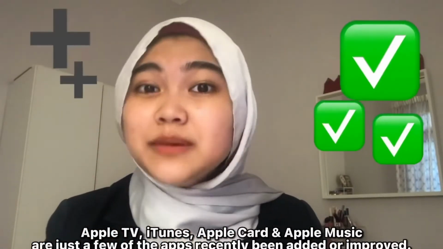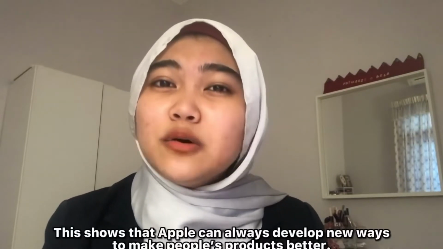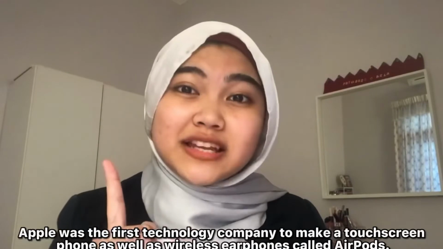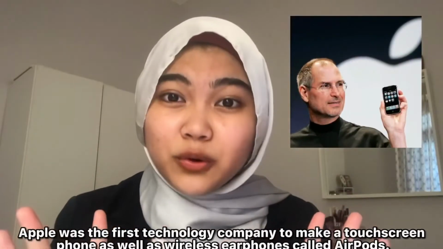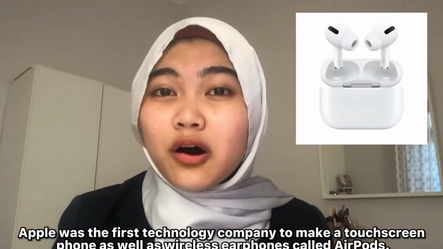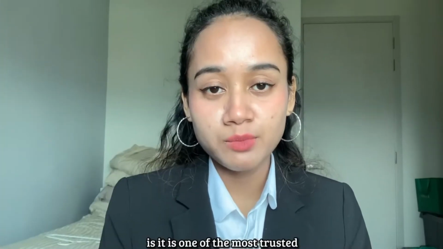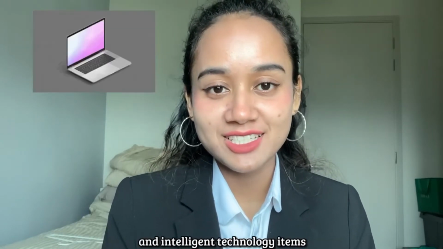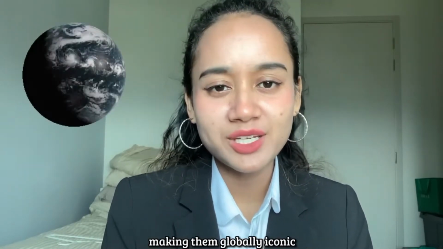Apple is still working hard to make better, more powerful technology devices. Apple TV, iTunes, Apple Car, and Apple Music are just a few of the apps recently added or improved. This shows that Apple can always develop new ways to make people's products better. Apple was the first technology company to make a touchscreen phone as well as wireless earphones called AirPods. It is one of the most trusted companies to create groundbreaking computers and intelligent technology items, making them globally iconic.